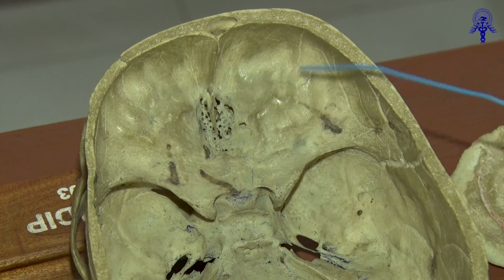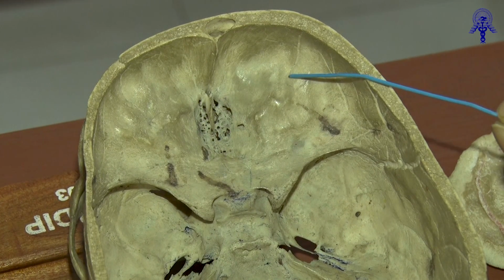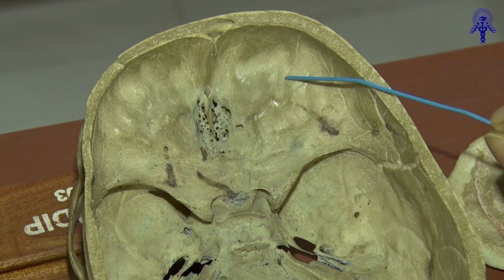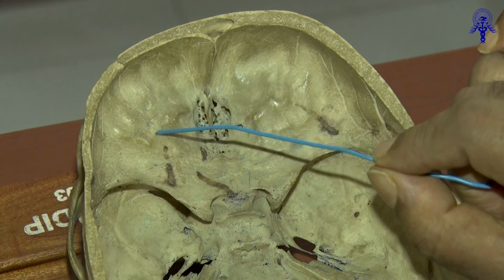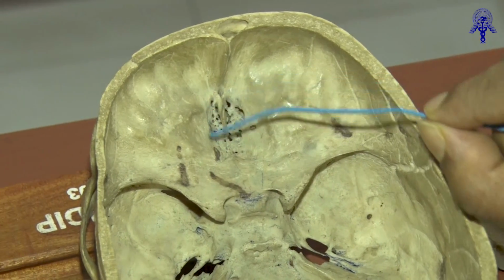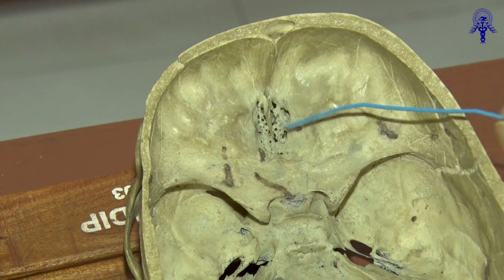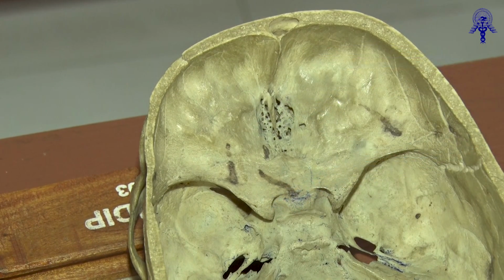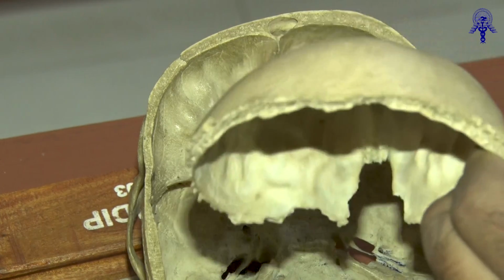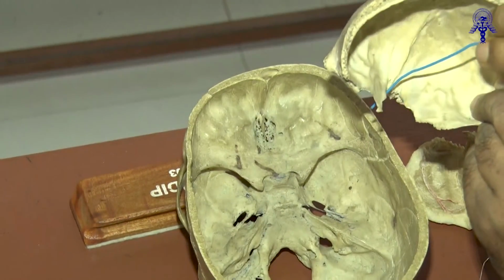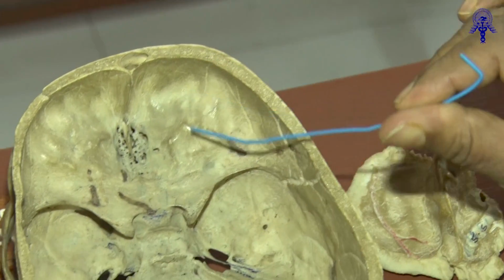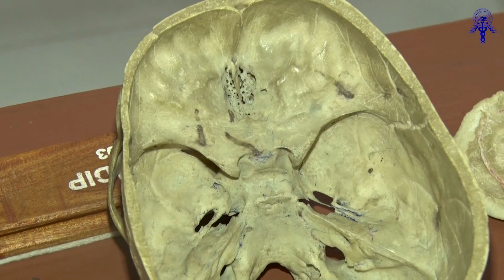This is the orbital plate of the frontal bone, and in between the two orbital plates of the frontal bone there is a notch. Where this bone is not articulating, that is called the ethmoidal notch of the frontal bone. Here it is, the ethmoidal notch, and this ethmoidal notch is filled up by the ethmoid.